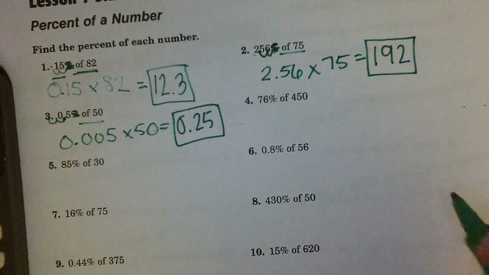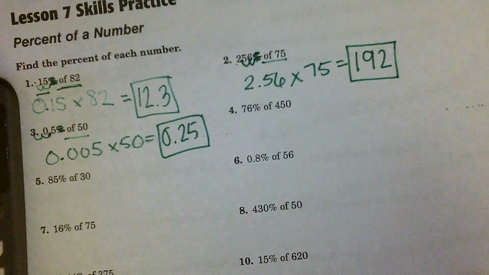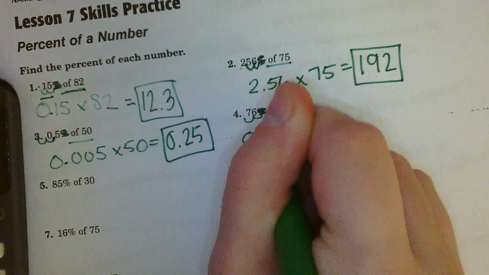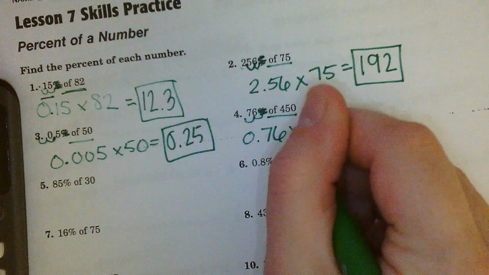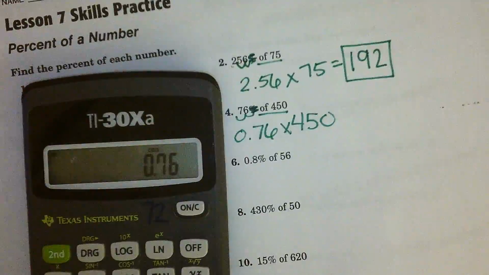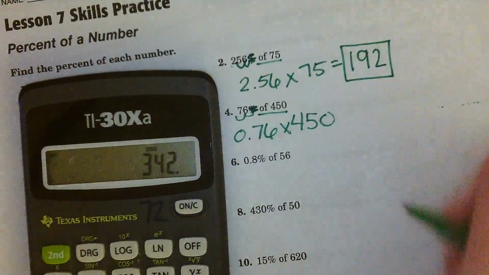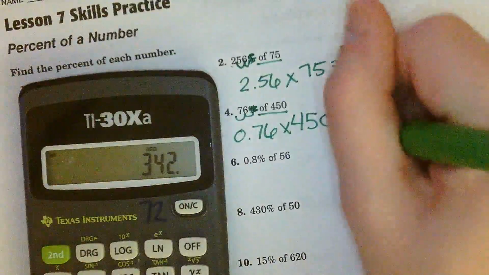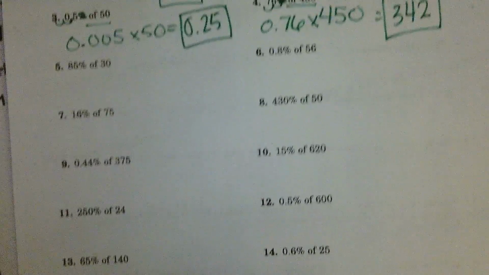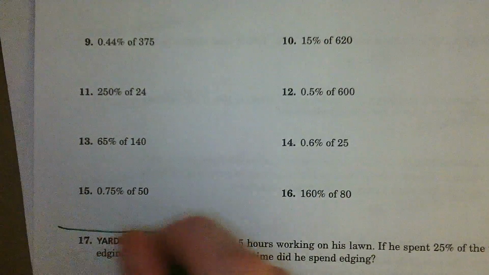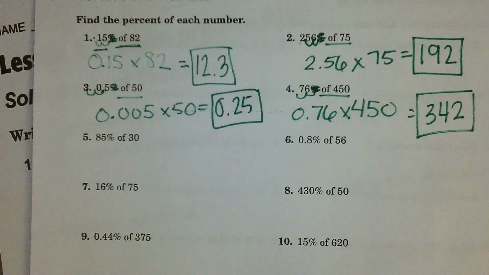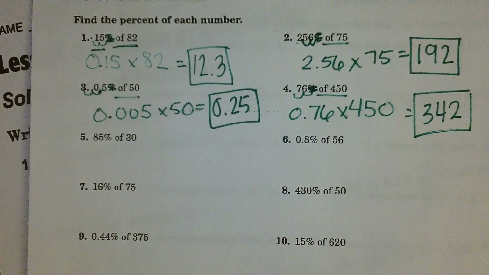Alright, number 4, we have 76% of 450. Get rid of that percent sign, move our decimal over twice, so you have 0.76 of 450, multiply by 450. 0.76 times 450 equals 342. On this side of the paper, you're going to go ahead and complete the rest of these problems up until question 17. So you're going to complete all of those and make sure you turn that in. Go ahead and pause the video to do that, and then resume it once you're ready for the next side.